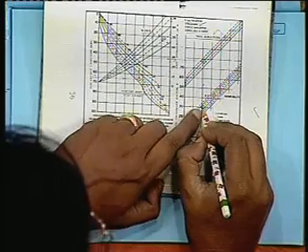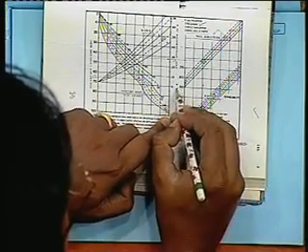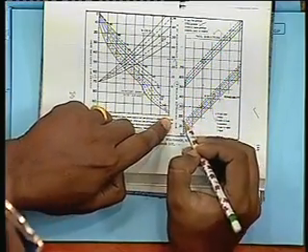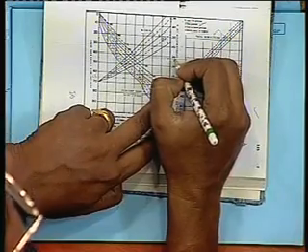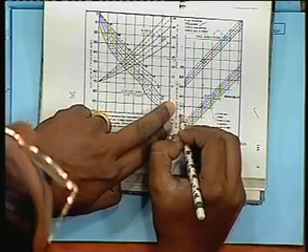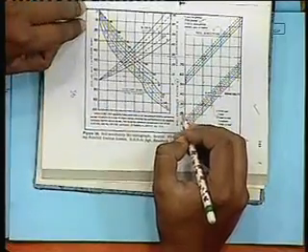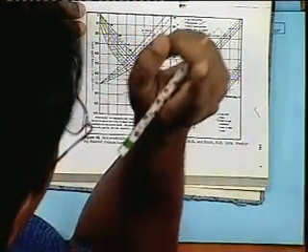This 4, when brought back and connected to this, we find the final soil erodibility factor as 0.3. So what we started with was 0.28, and we have refined the value to 0.3. So the value of K in the nomograph would be 0.3.